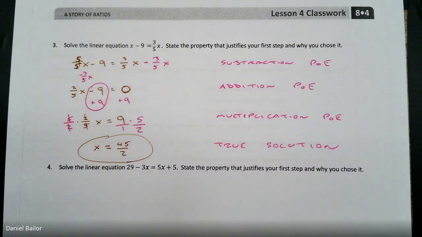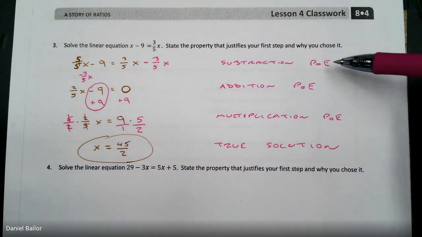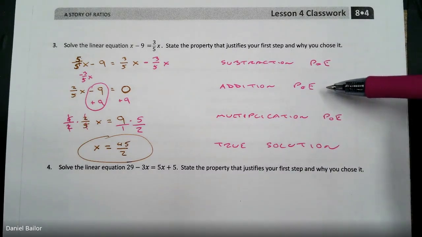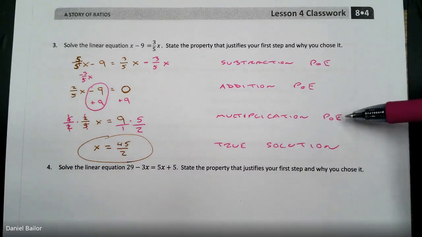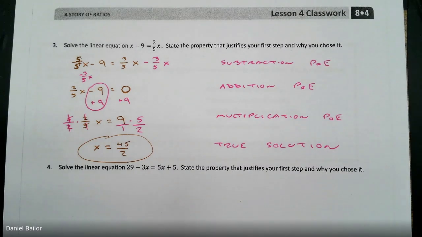So this one was a little bit tricky. It looked a little bit tricky, but really it was only 3 steps. Subtraction property of equality, addition property of equality, multiplication property of equality gives us the true solution. Once you know your properties really well, these problems get super easy. Your job is just to learn the properties, to practice using them, which is what today's lesson is all about. You're just practicing the properties. So make sure you reach out to me for help if you need it today.